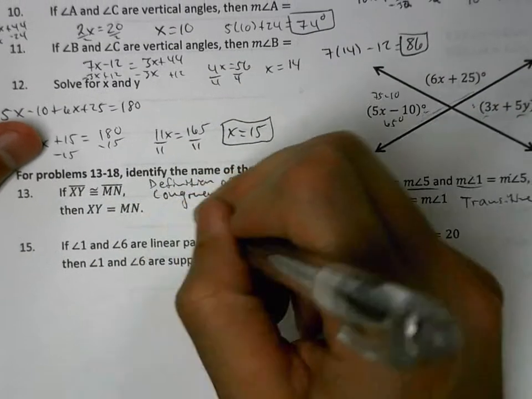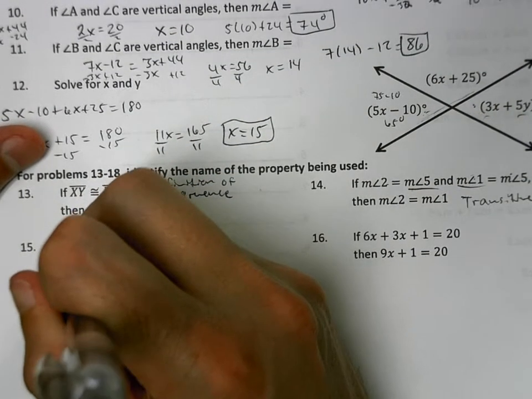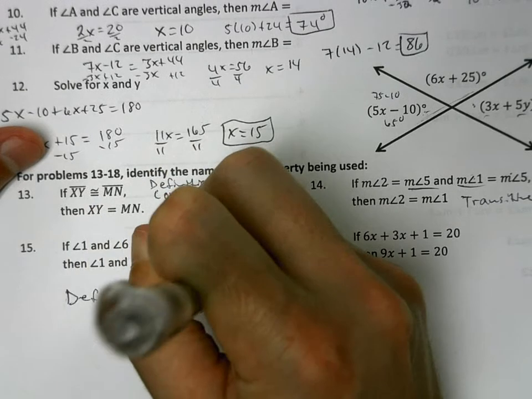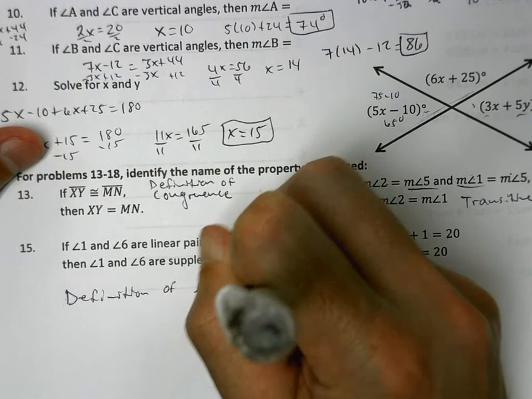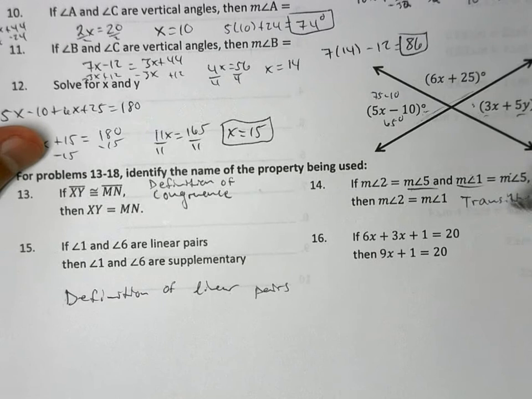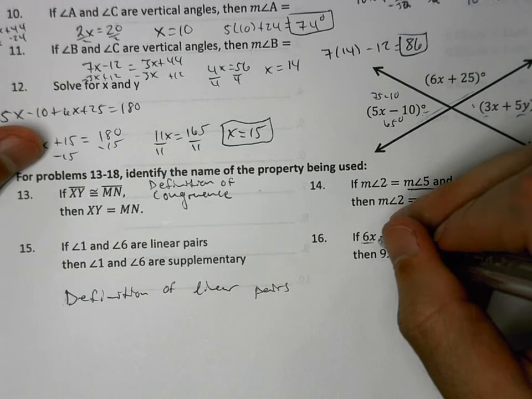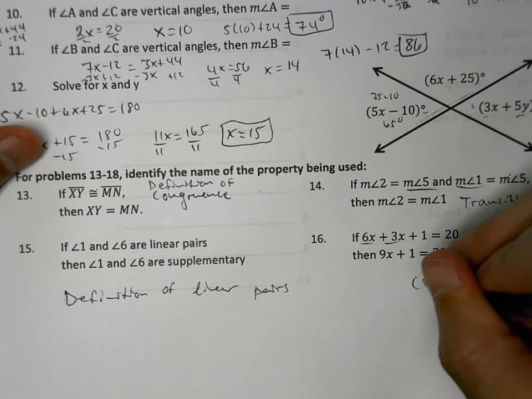If they're linear pairs and they're supplementary, that is the definition of linear pairs. And I did 3x plus 6x makes 9x, so that's combine like terms.